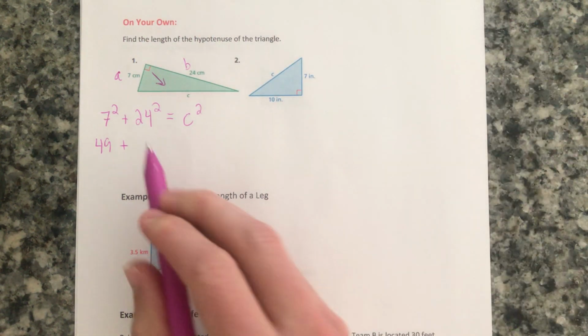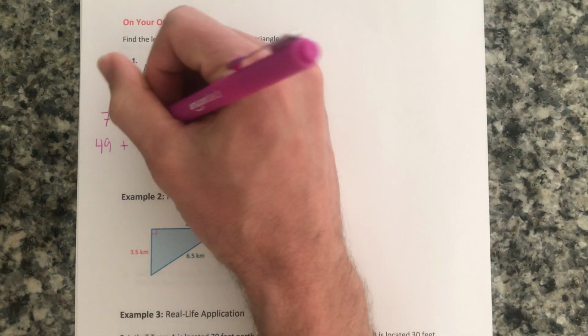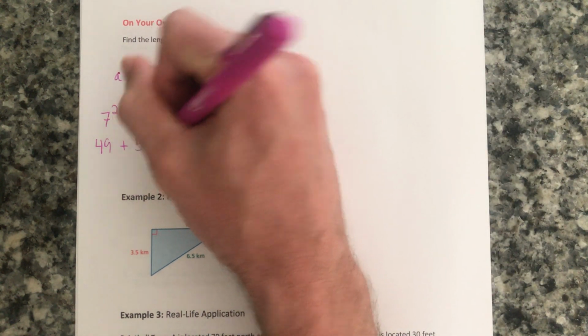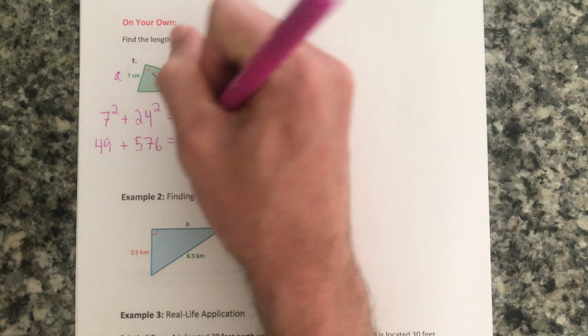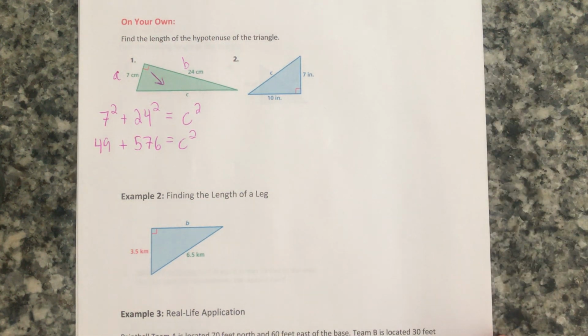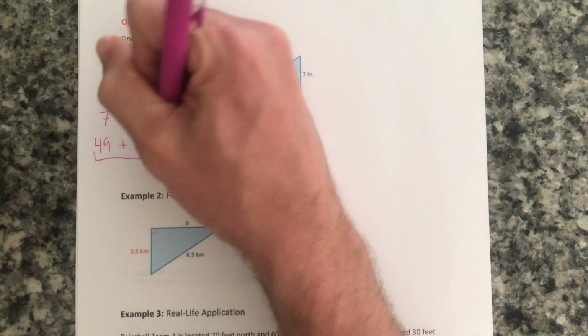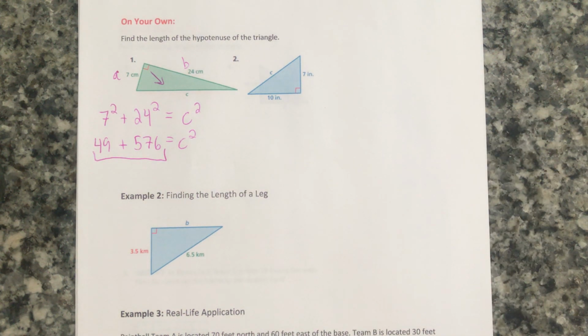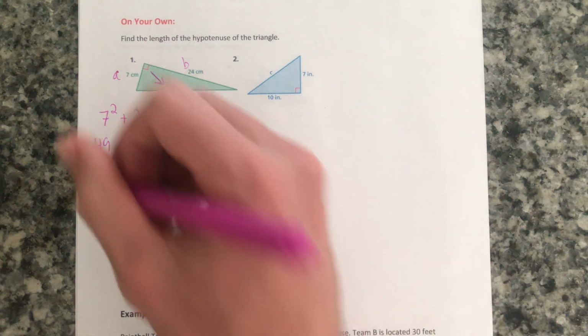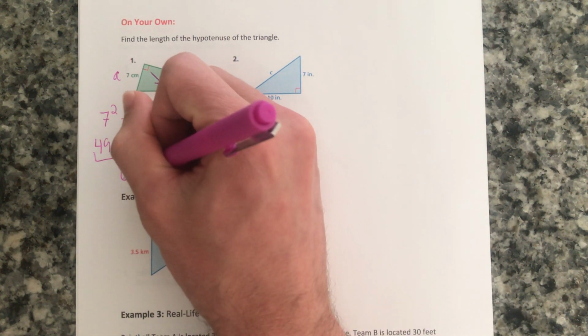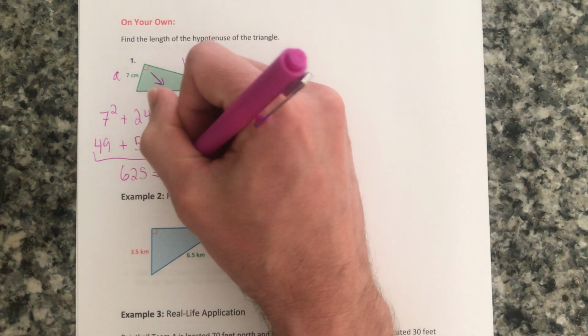Plus 24 squared. 24 times 24 is 576, and that's equal to c squared. Then you would combine these together: 576 plus 49, and when you do that, you get 625. And then that equals c squared.